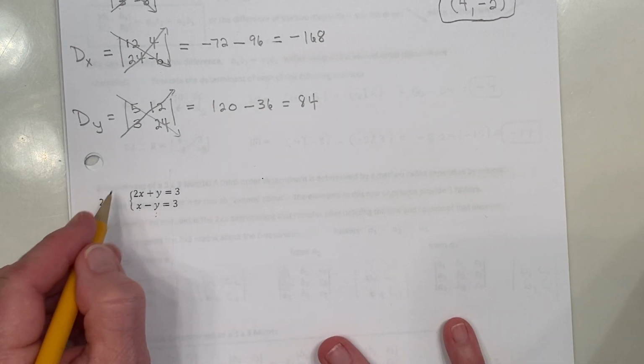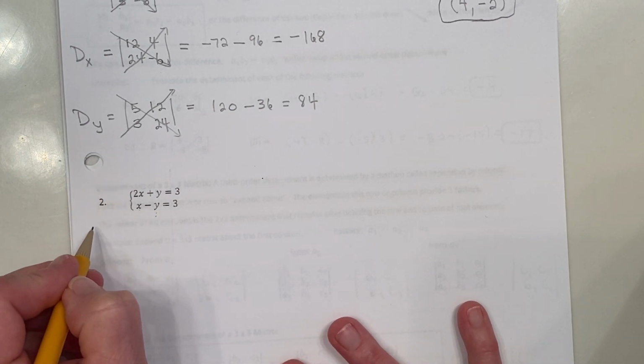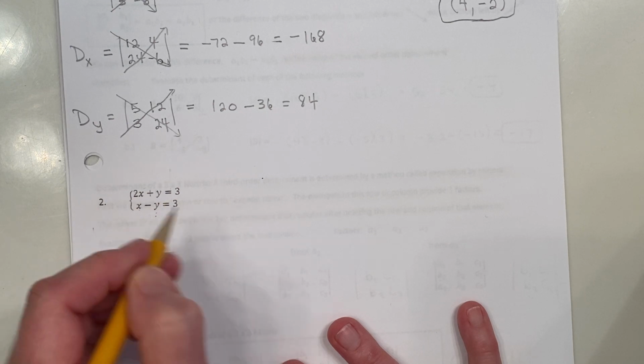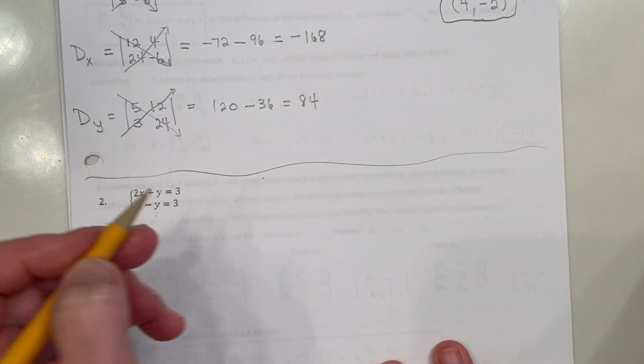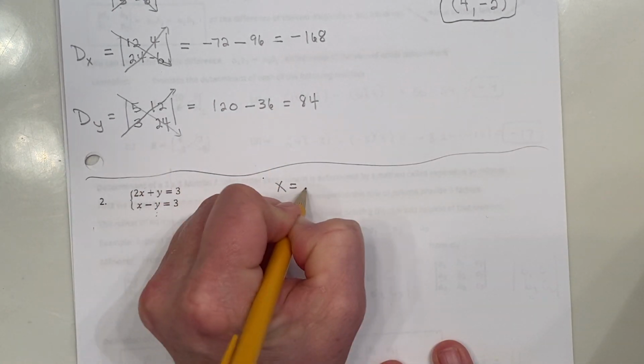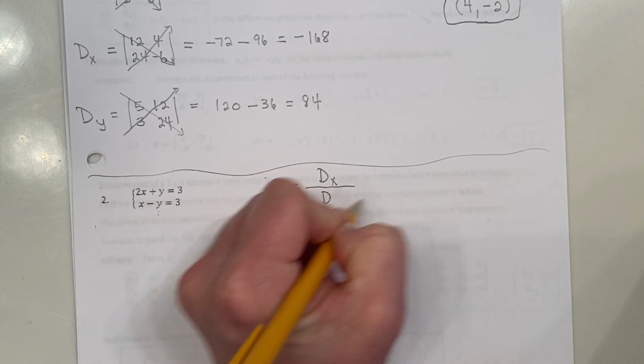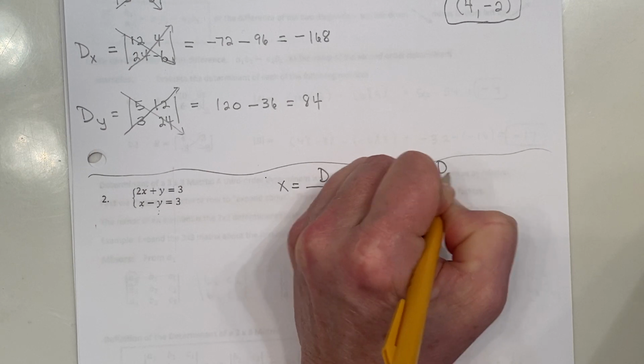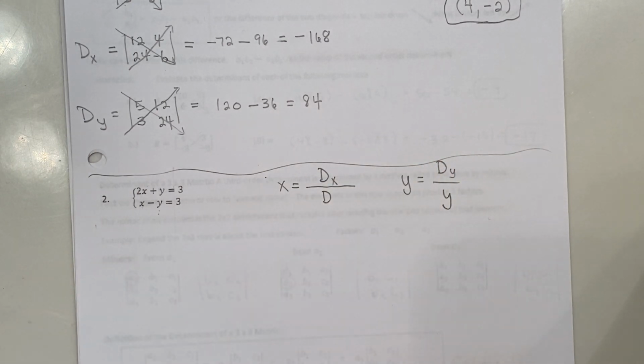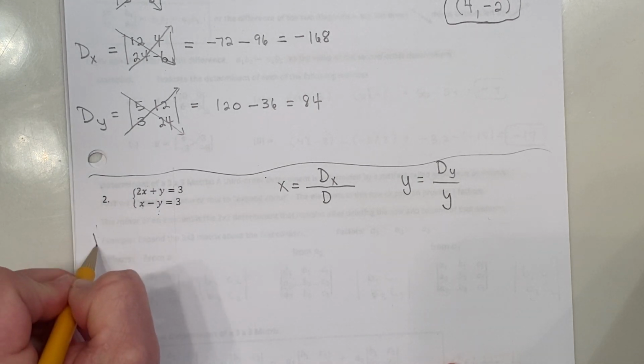But we're told to use Cramer's Rule. So let me do this. I'm going to get this ready here. My X is going to be found from this equation, and my Y from this equation. So feel free to stop and try it on your own, and then come back and see how you did.